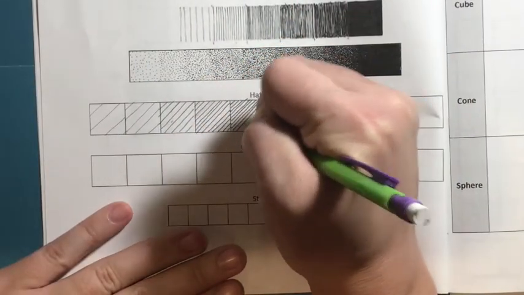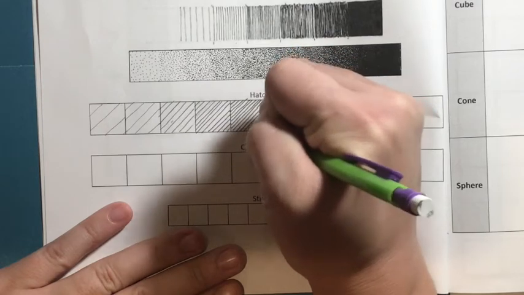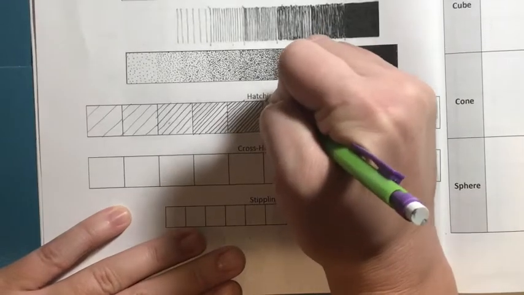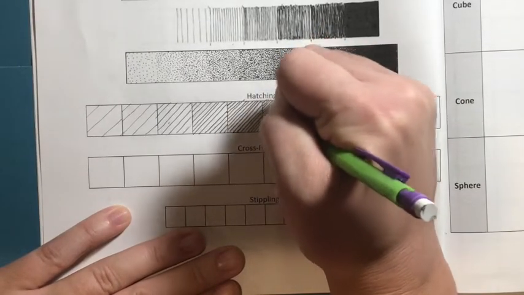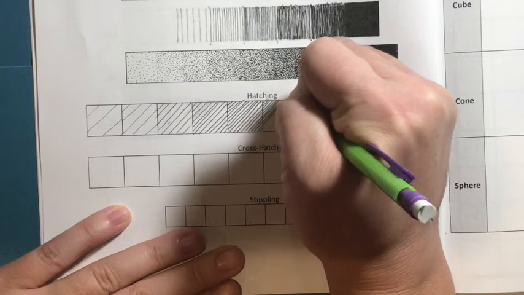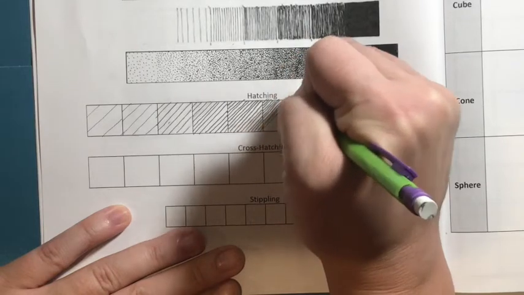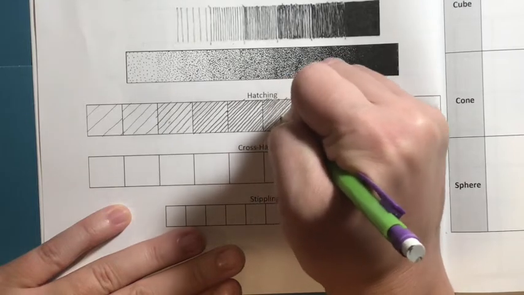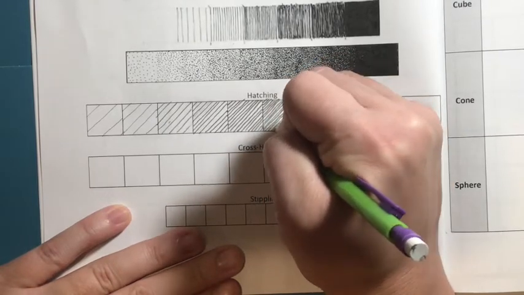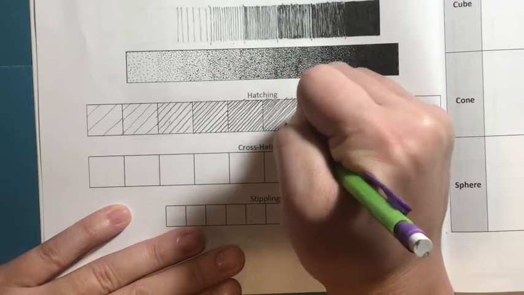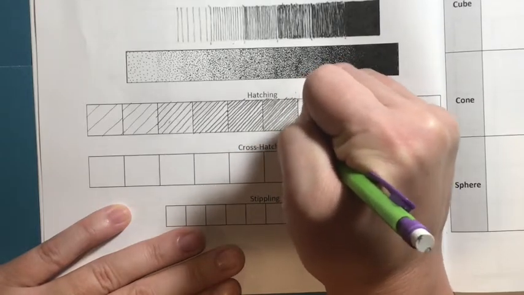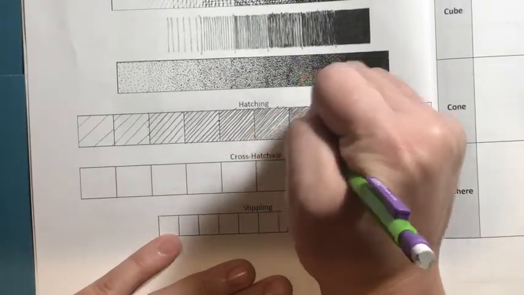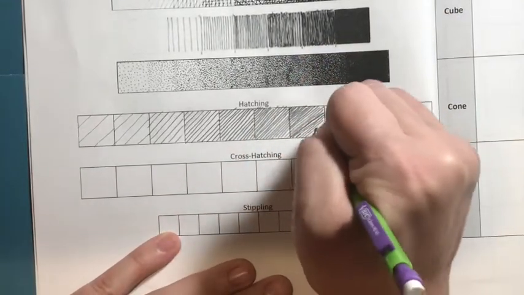With each one, we're bringing our lines closer together, because the more lines we have, the more our eyes will read that as a dark value. With each one, I'm starting to bring my lines even closer together, and I'm also increasing the number of lines that I have in a square because I'm bringing those closer together. Try to make each square look different than the squares on either side of it.